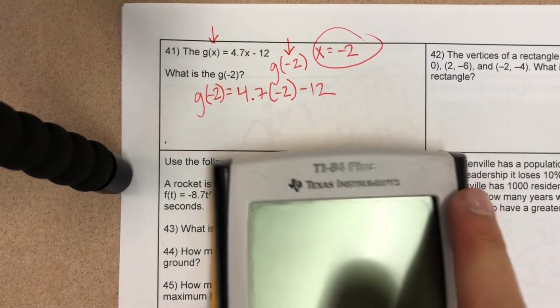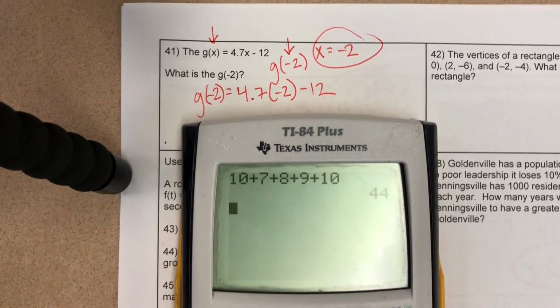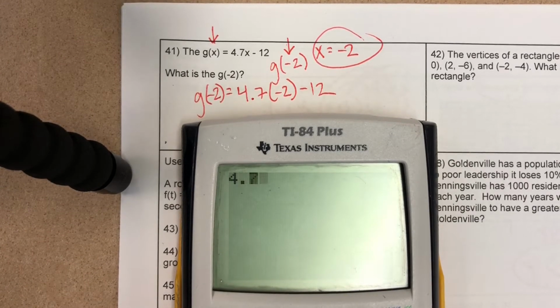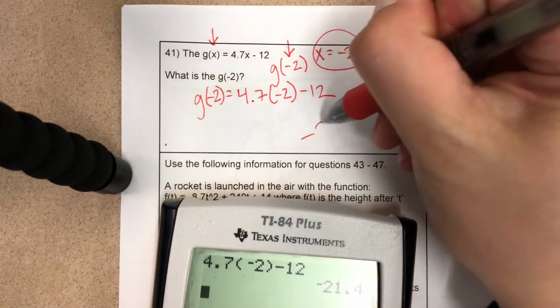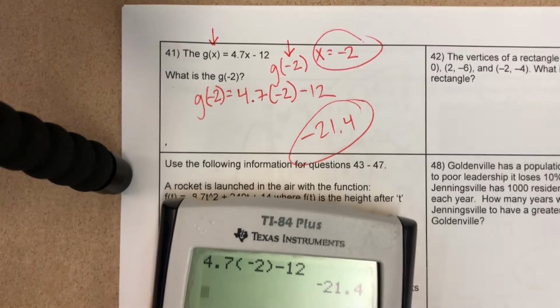This is calculator active, so this is what I'm going to do. 4.7 times -2 minus 12 gives me -21.4. So -21.4 is your final answer.